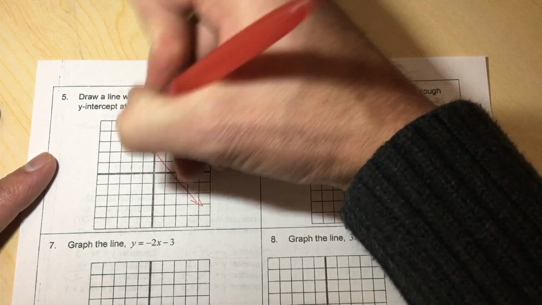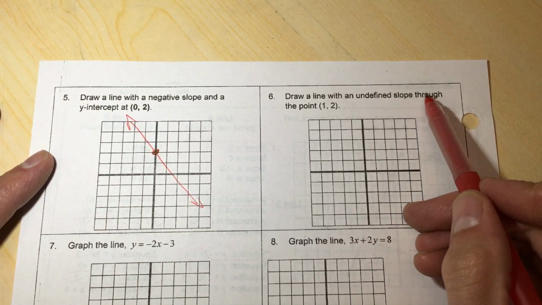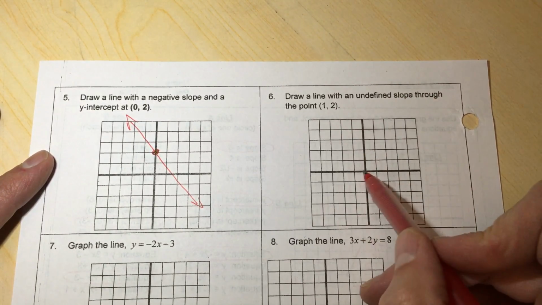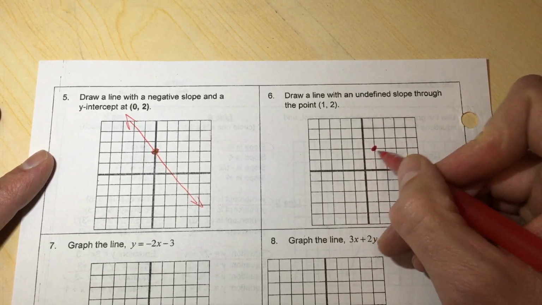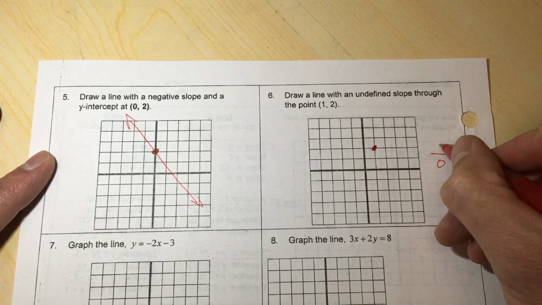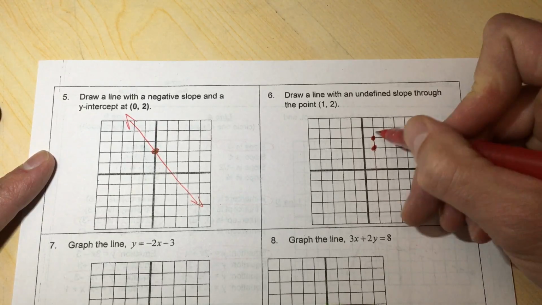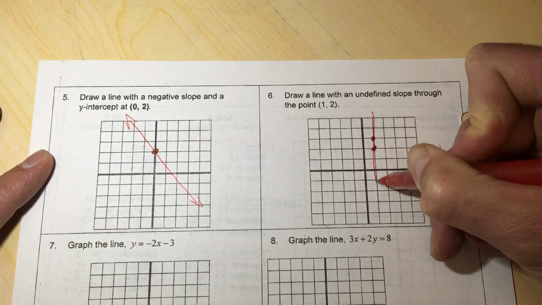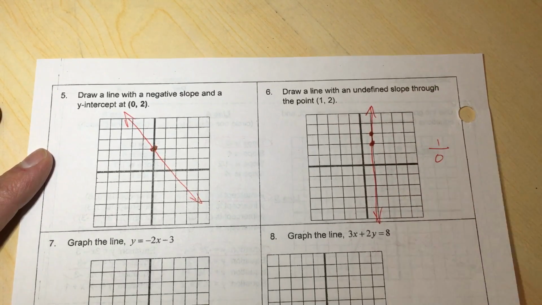Don't forget your arrows. Done. Okay, it says draw a line with an undefined slope through point 1, 2. So if I go over 1, up 2, undefined slope has a 0 run, so it's divided by 0, so you could do 1 over 0. That means you could go up 1 with a run of 0 and put a point, and you can start seeing that your line is going to be going straight up and down right there. This is the only answer that will work for this one.